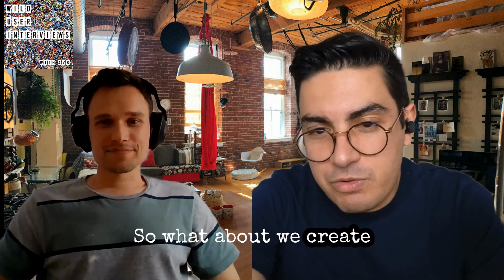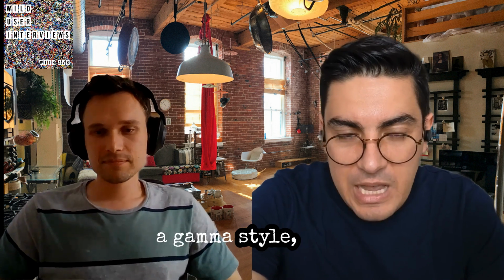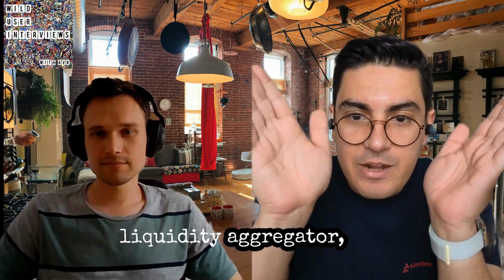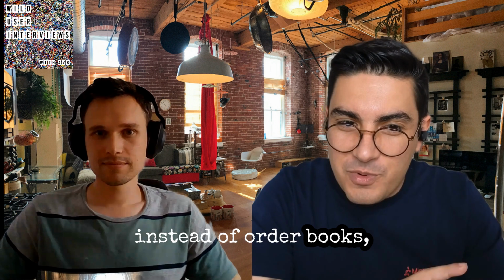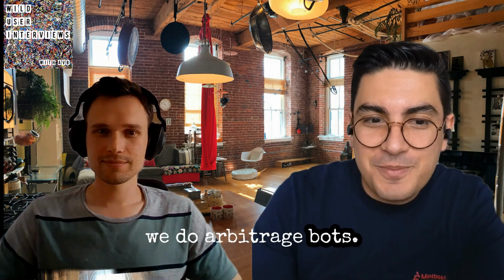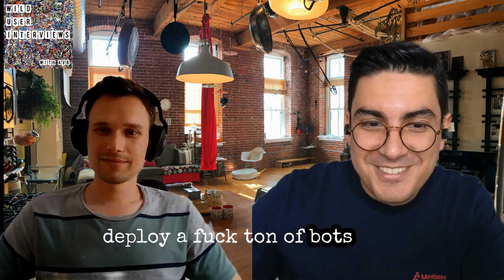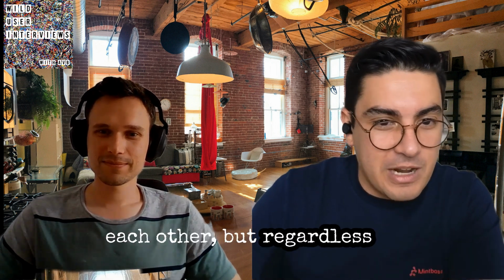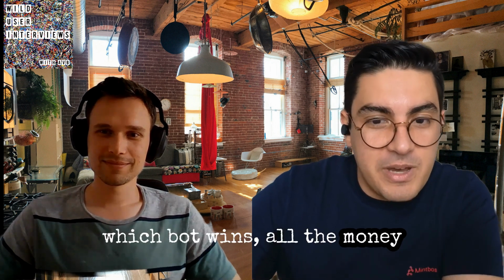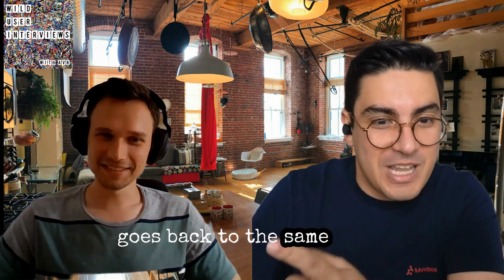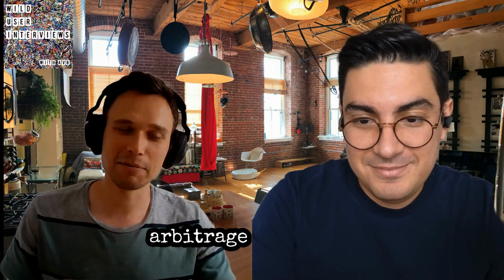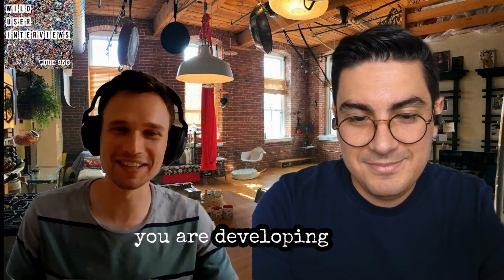So what about we create a Gamma-style liquidity aggregator, but instead of order books, we do arbitrage bots. So you can have a lot of people pool money, and this one team deploys a fuck ton of bots that are just competing against each other. But regardless of which bot wins, all the money goes back to the same pool. Yeah, I mean, the problem is that the arbitrage bot you are developing needs to be profitable.